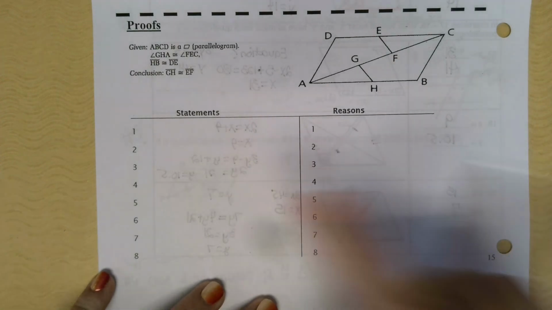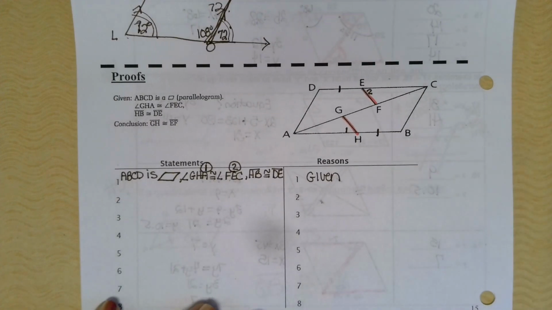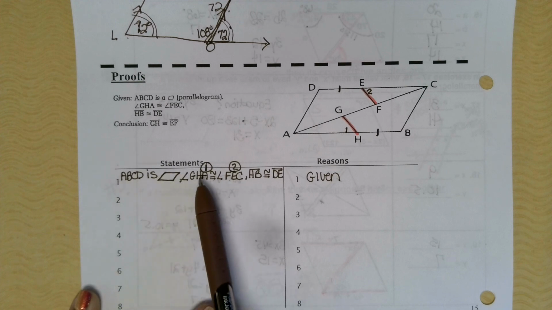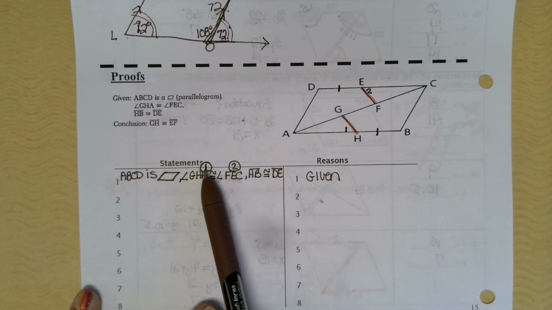Okay, so I'm going to go ahead and pause the video and get my given written down. Okay, so I wrote it like this. ABCD is a parallelogram. Angle GHA, which I have labeled as 1, and FEC, which I have labeled as 2. Do you guys know that you can do that anytime?